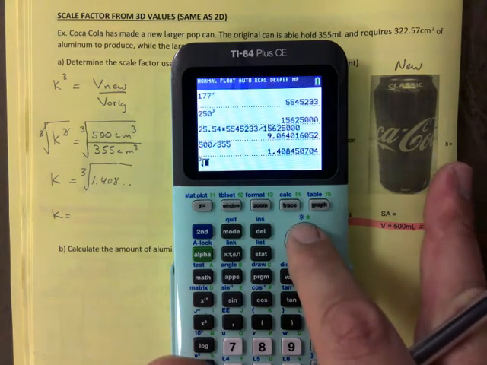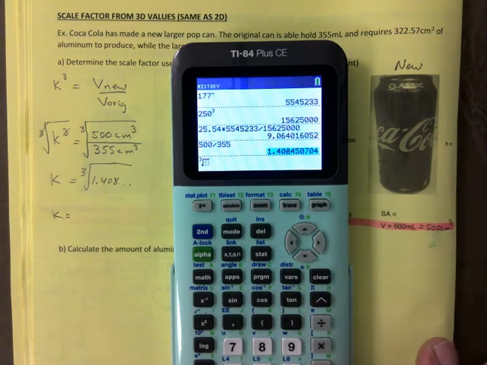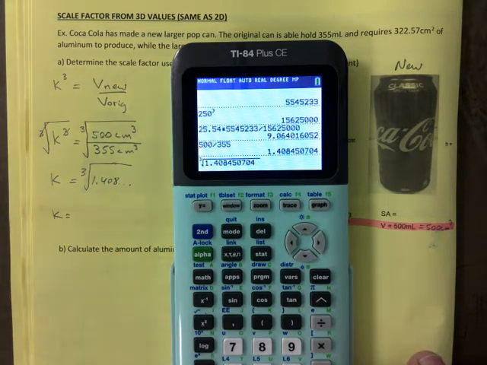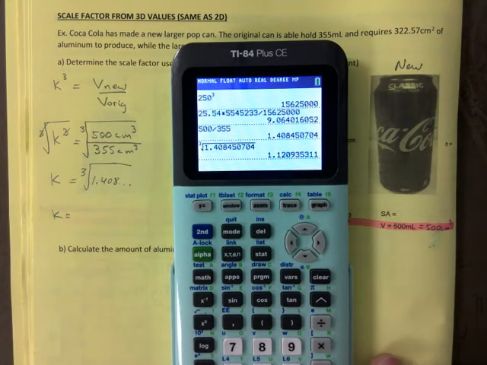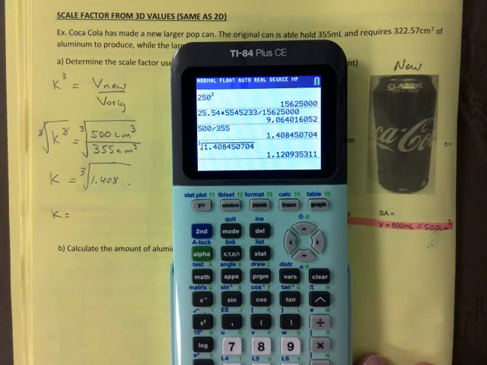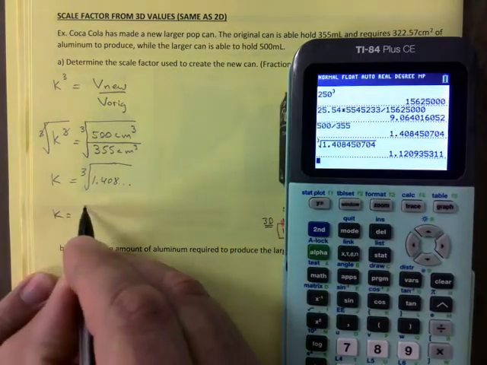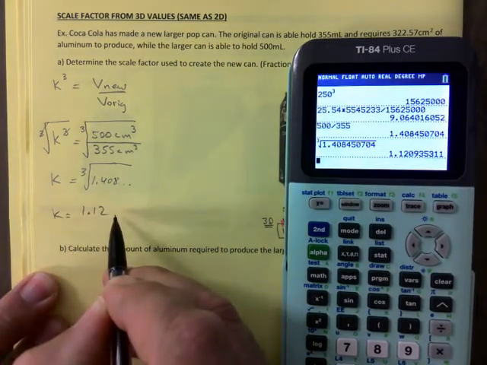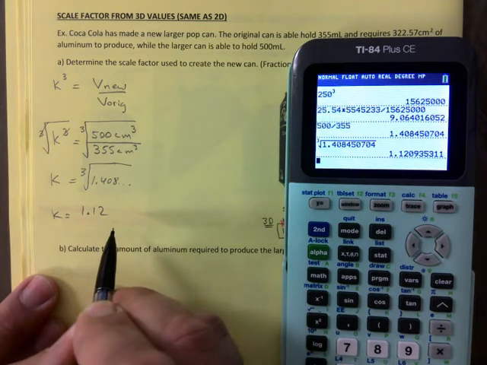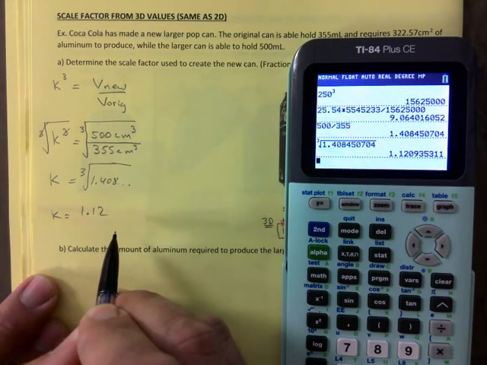And then you see the cube root there, right? I'm going to go up, copy my previous answer into it. Look, it even finishes that root, all the way to the end. And then hit enter. So that's 1.12, correct? 1.12. And what units are we in? Unitless, right? Remember, scale factor is unitless.